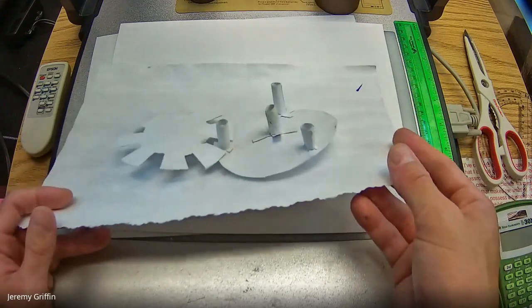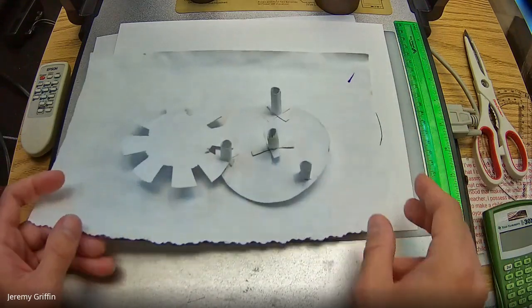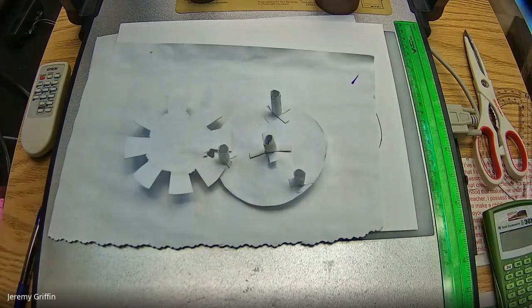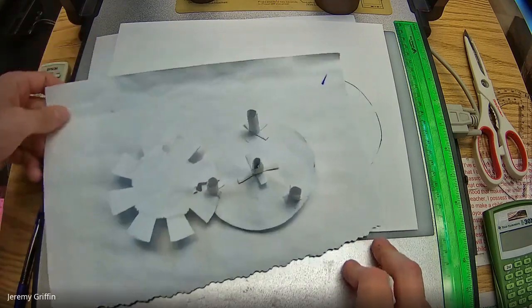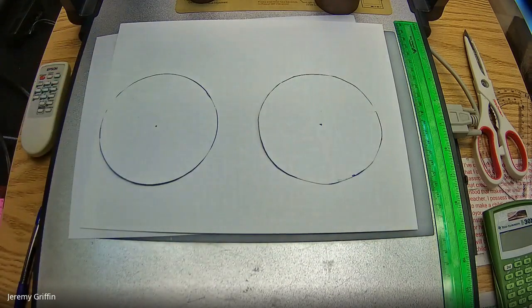That's a cylinder shape, right? So how could I give a cylinder shape? What do you guys think? Oh, yeah, Derek said if you take a rectangle, you roll a rectangle up. That'll do it, right? Yeah, let's definitely do that.